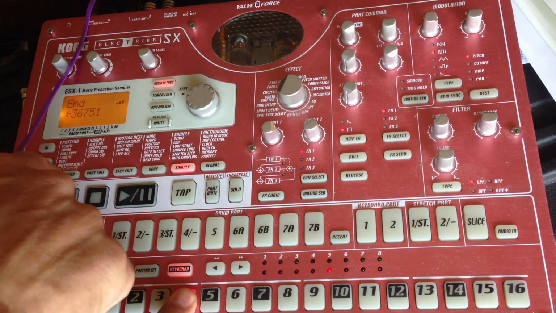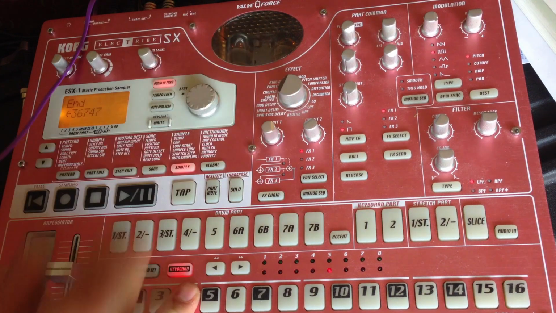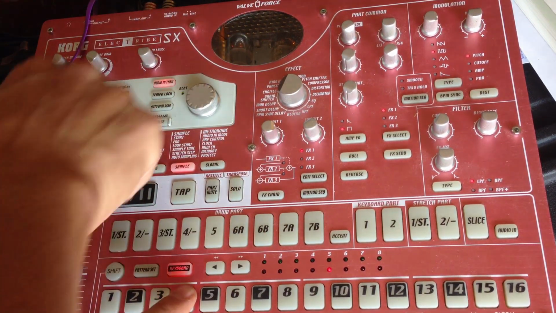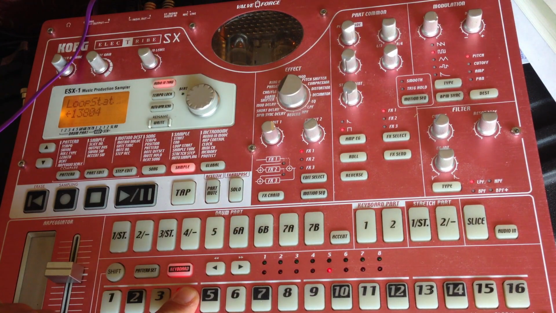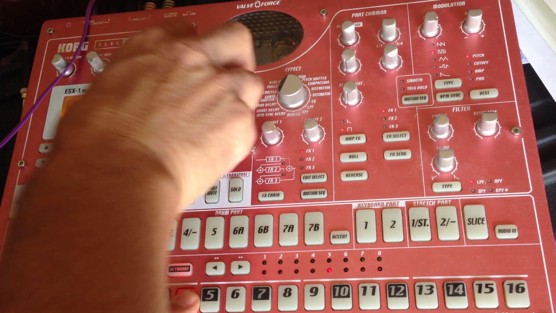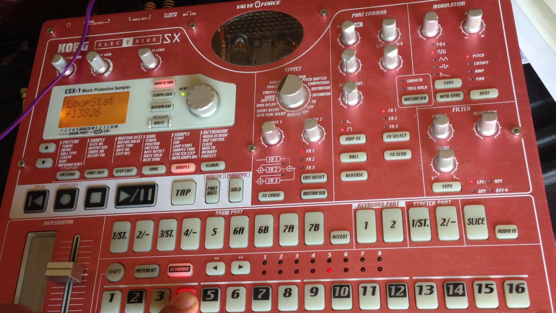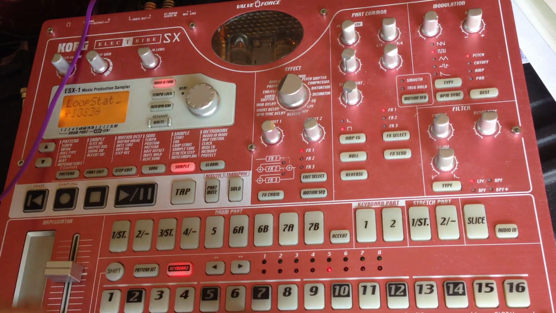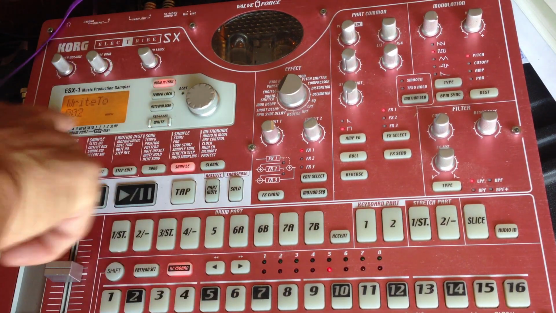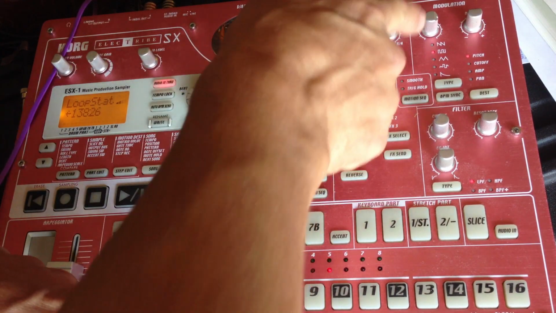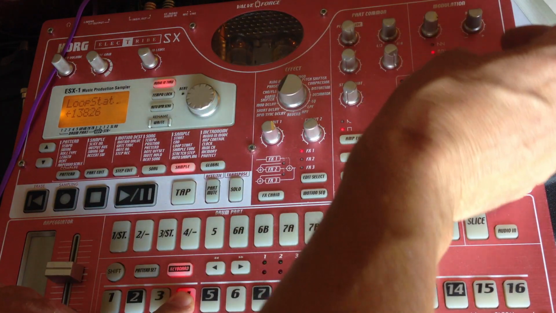What I'm doing now is I'm adjusting the endpoint and loop point to try to decrease that click. There we go. That's pretty good. Right here I'm going to shift, truncate that piece, and I'm going to write it to number 2. Okay? So from here, let's add a little bit more FM modulation.